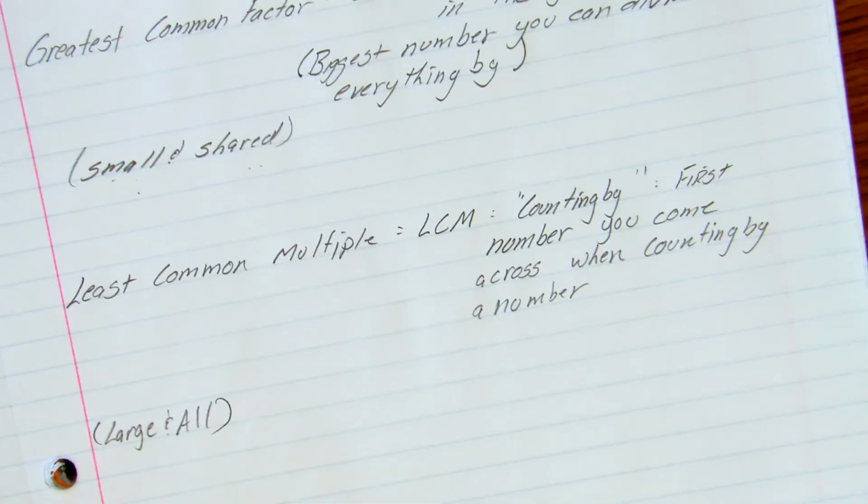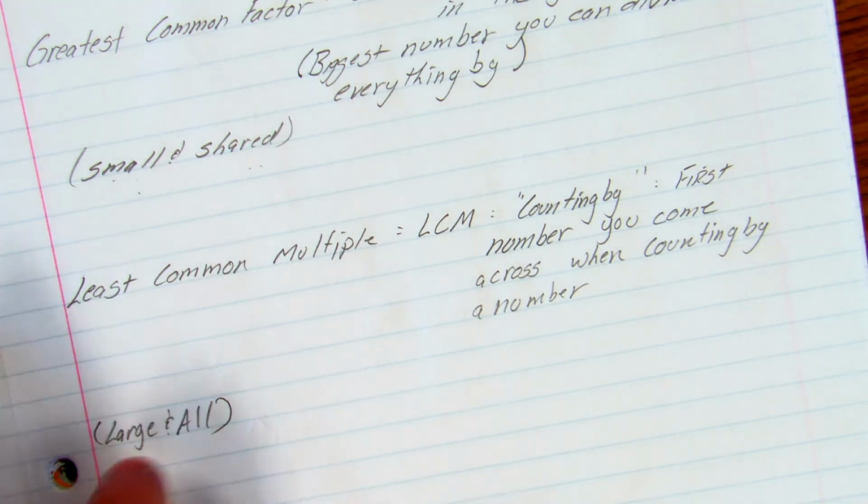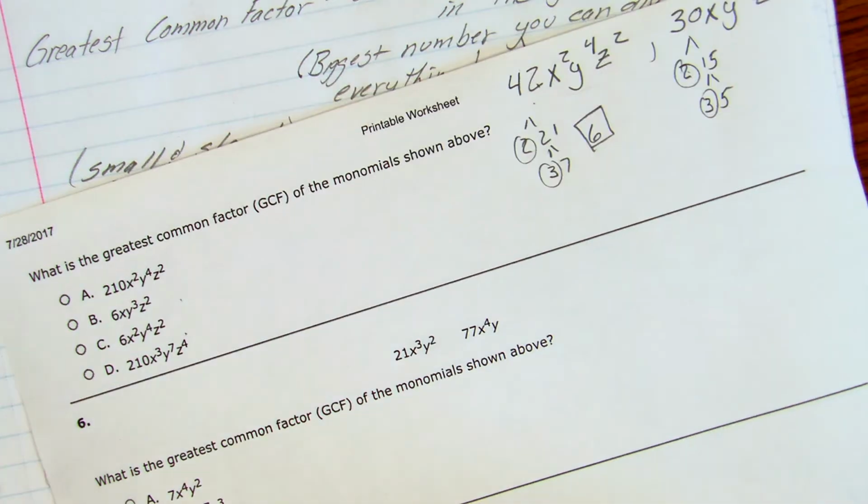We also have LCMs, which stands for least common multiple. Think of that as counting by. So if you're counting by 5s, 5, 10, 15, 20, or counting by 20, 20, 40, 60, 80, and so on, it's the first number you come across when counting by a number. So when you're looking at both numbers and you count by one and then by the other, it's the first number that they both have in common. I think showing examples in this section is going to make it a lot easier. I don't worry too much about the definitions. That's why I just give you my definitions. And for LCM, remember it as large and all. So anyway, I'm just going to dive right in and show you.